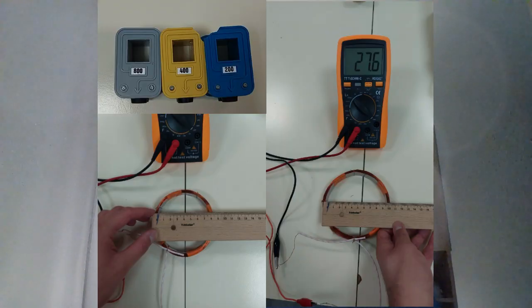As you can see on the screen, there were three main elements that I've used in my experiment, which are a multimeter, a lab wire, and copper coils with different radii and numbers of turns. So let's talk about the procedure.